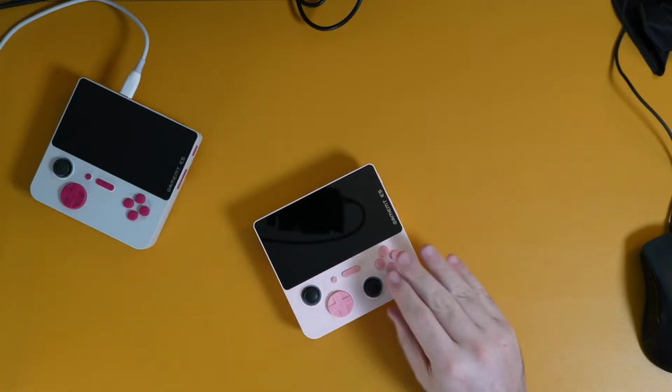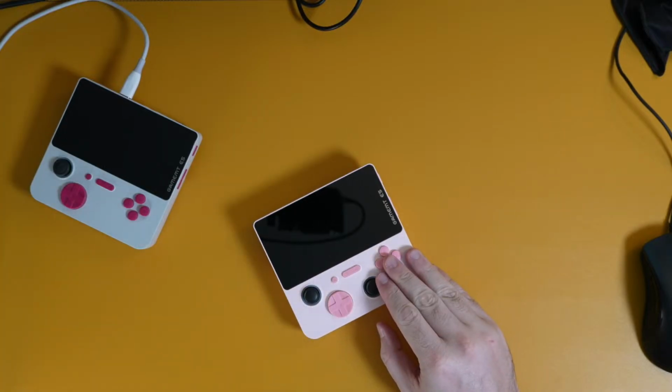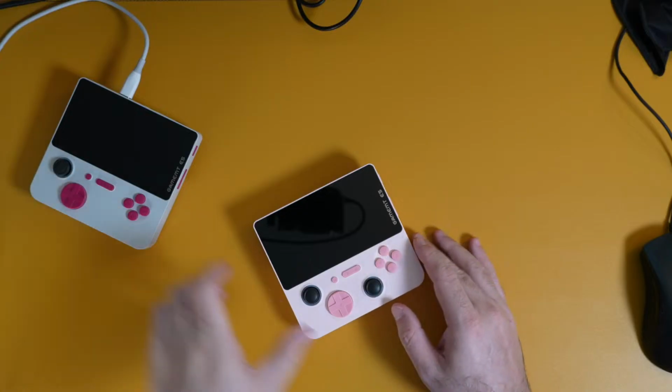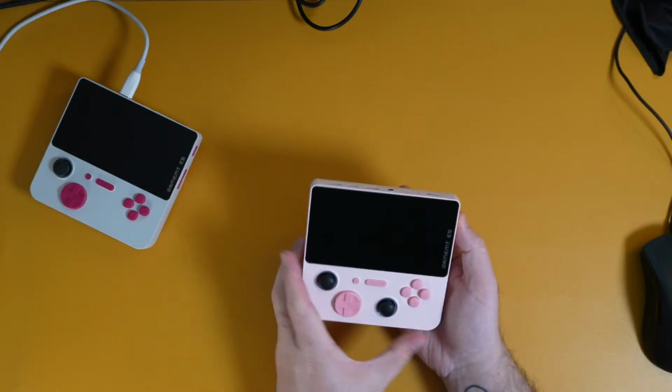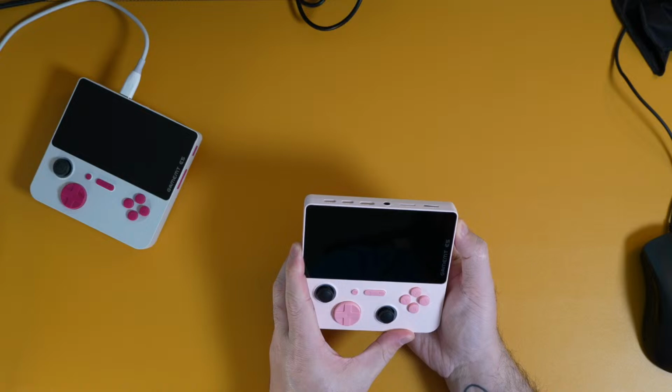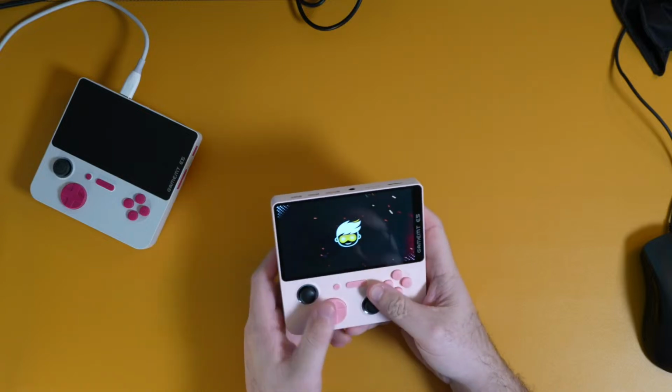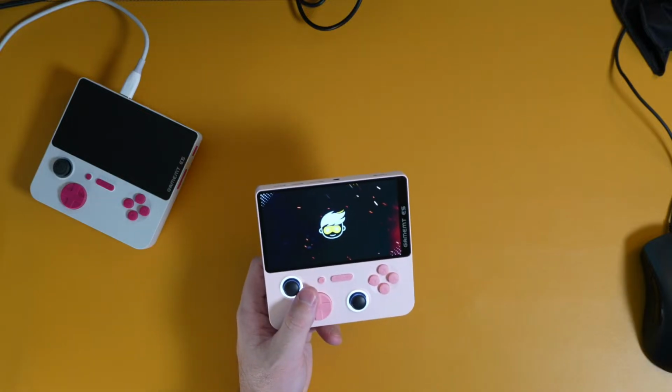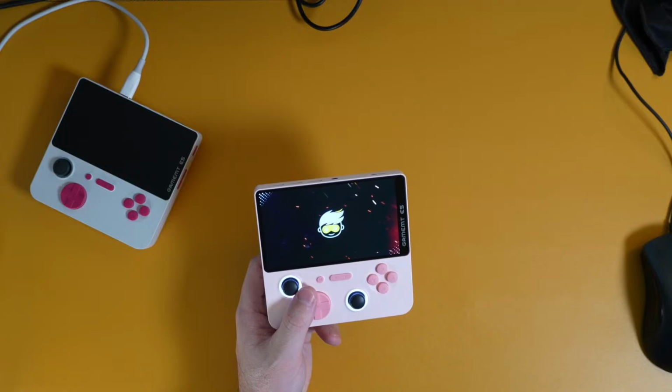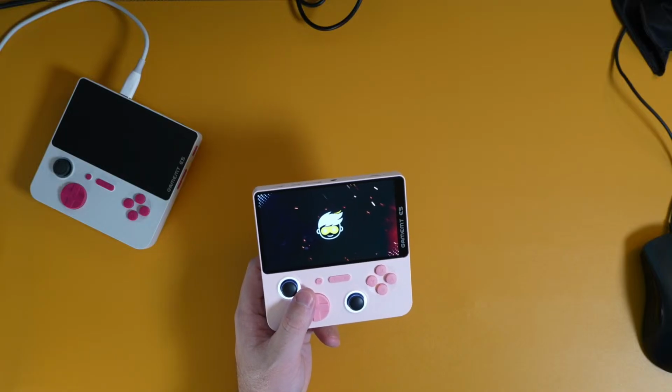Do not pay full price for this. I paid $100 for this on a sale, so I'm not upset about that. Just waiting for it to power on.